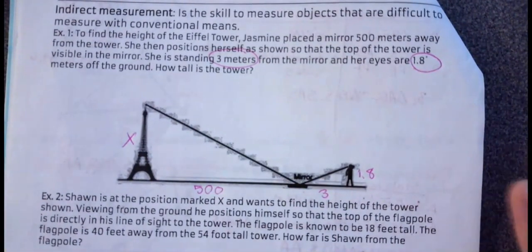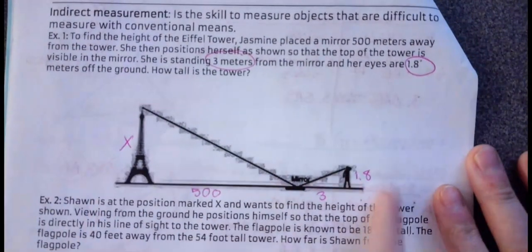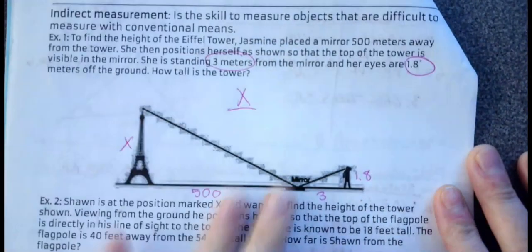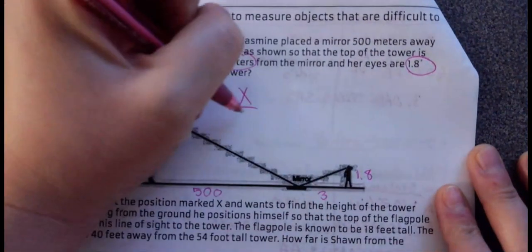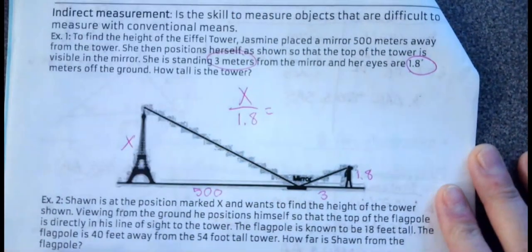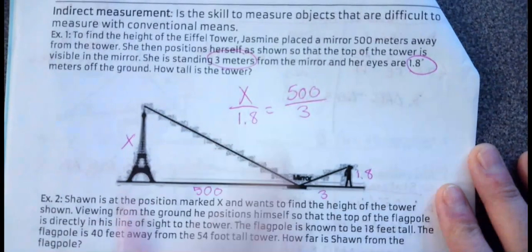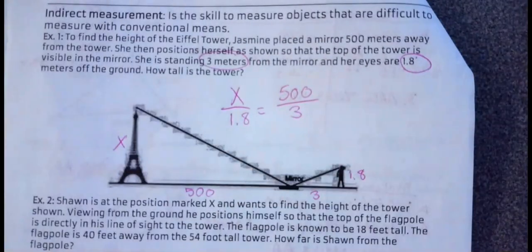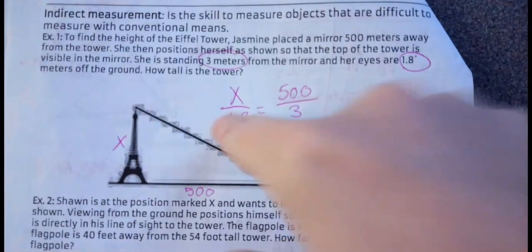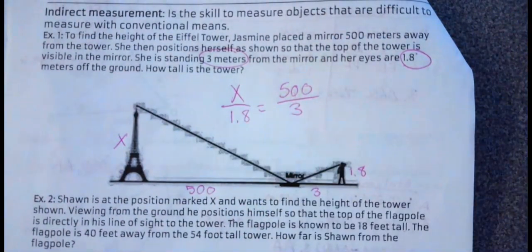All right, there are multiple ways to set this up correctly, but the way I like to do it is x over 1.8. So this is one triangle, here's the other triangle. The two heights are x and 1.8, so they go in one ratio. And then 500 is on the same triangle as x, and 3 and 1.8 are on the same triangle. So just make sure they're on the same level. If you did 1.8 over x, that's fine. Just put 500 on the bottom if you do that, and you can flip it.